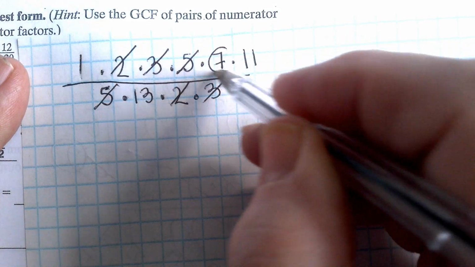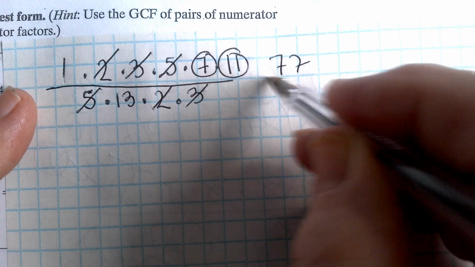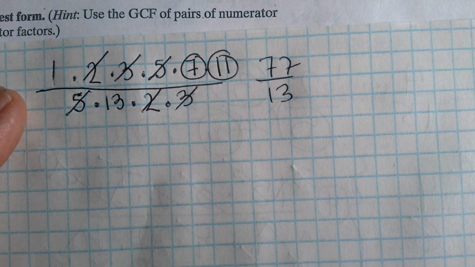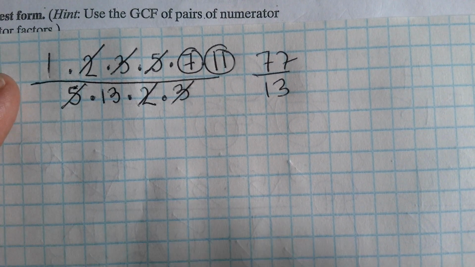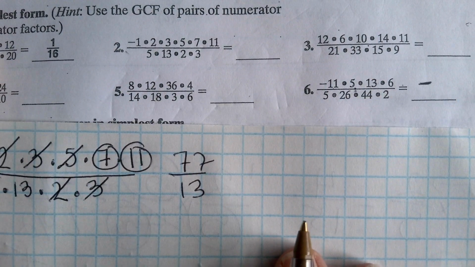So the answer would be 7 times 11 is 77 over 13. And this makes into a mixed number, but I don't care about the mixed number right now. I care about you crossing off. Now, we're also going to do this number 5.